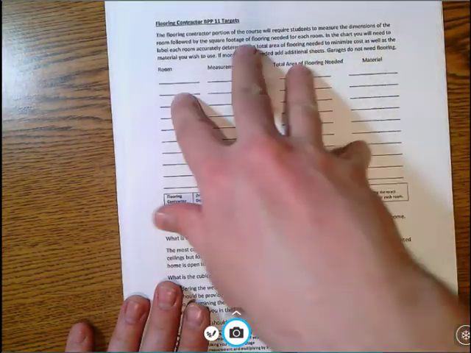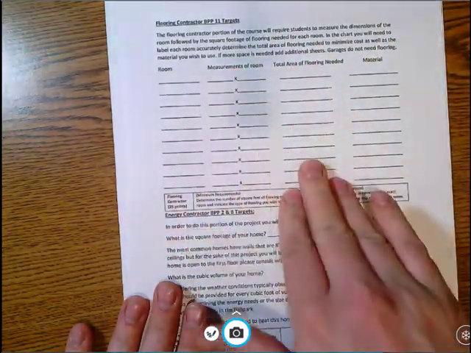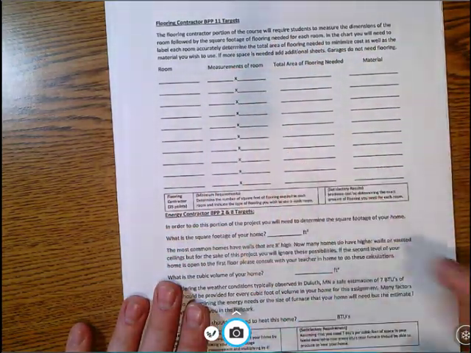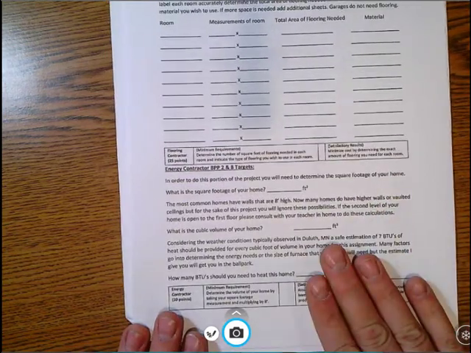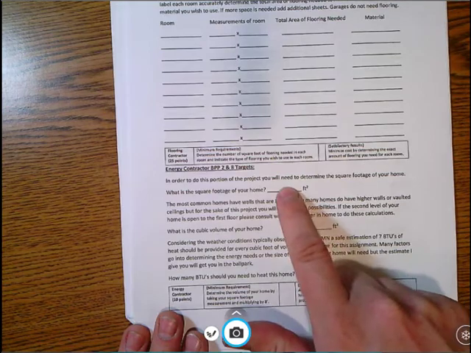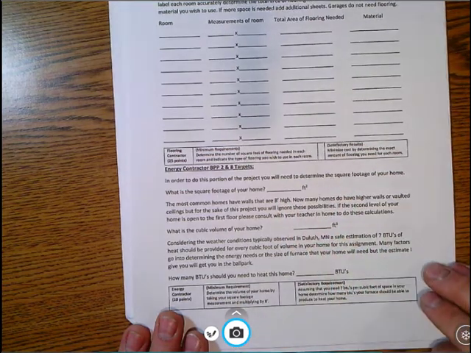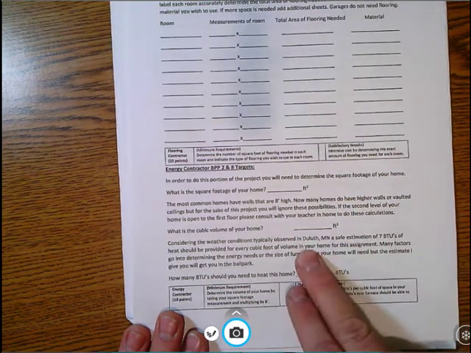So now to the back. Hey, flooring contractor. So you got your rooms, measurements of the room, total flooring needed, picking some material. BPPs 2 and 8 targets with the energy contractor, figuring square footage of your home, figuring out cubic volume of your home, figuring out BTUs.